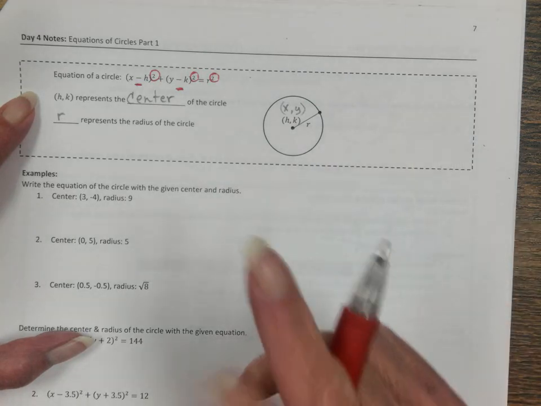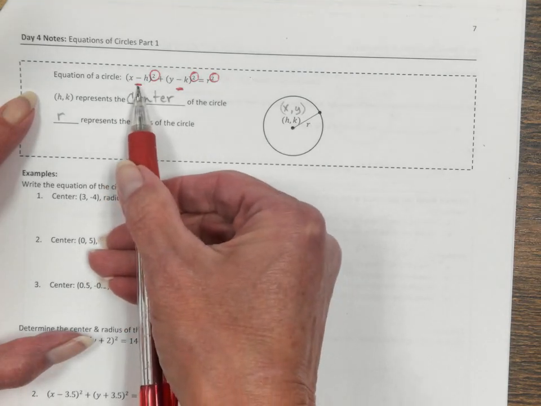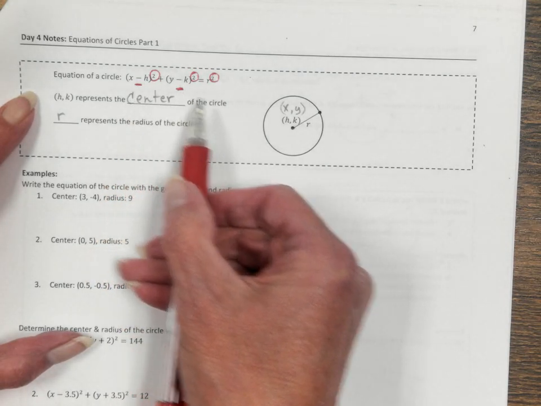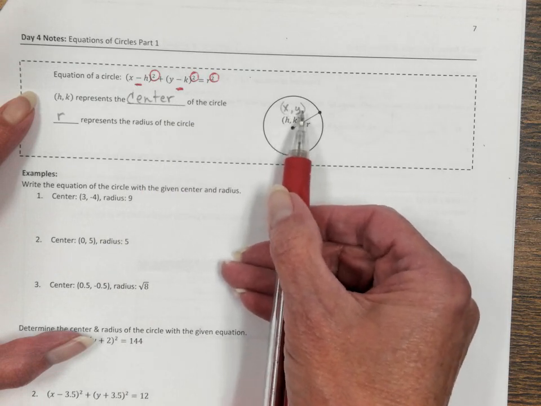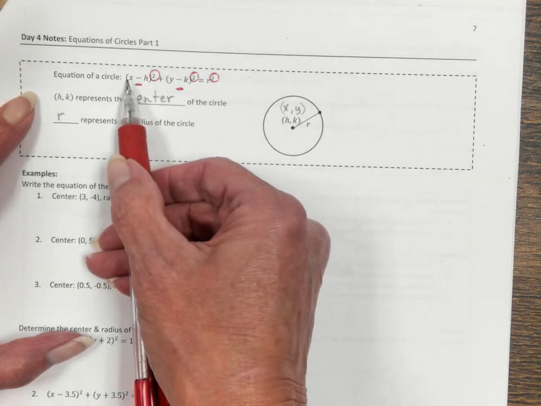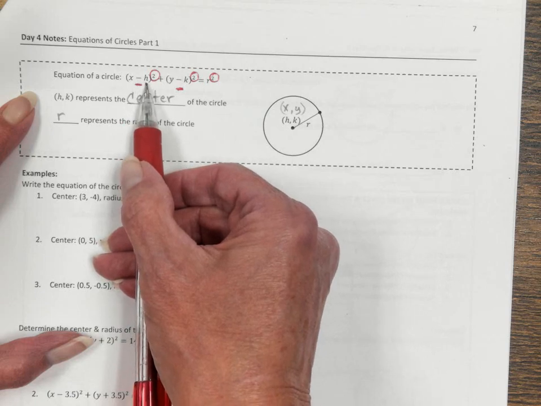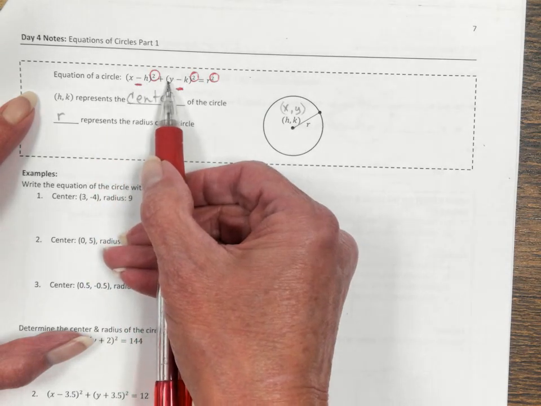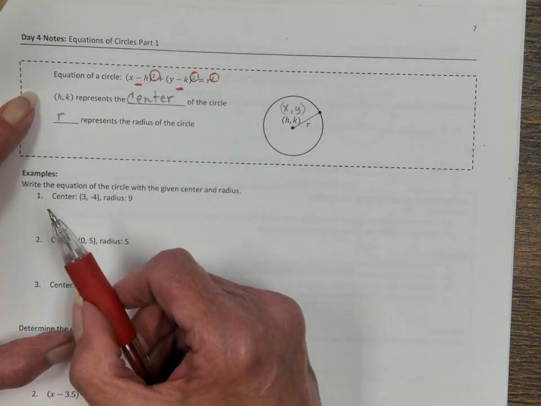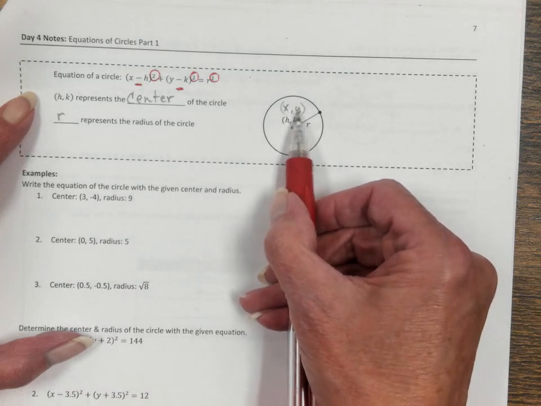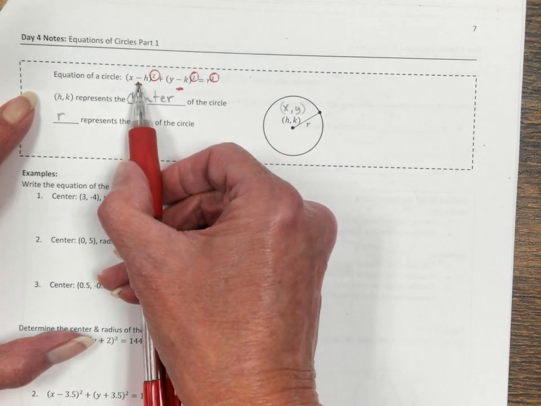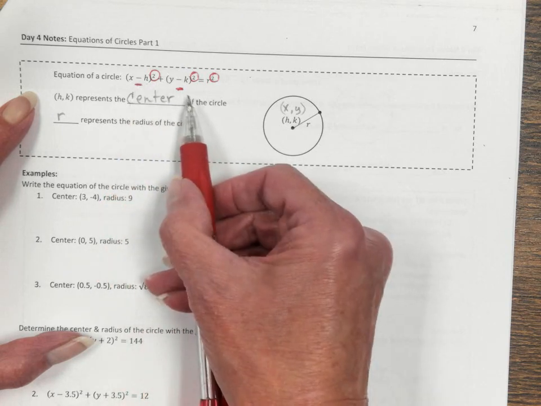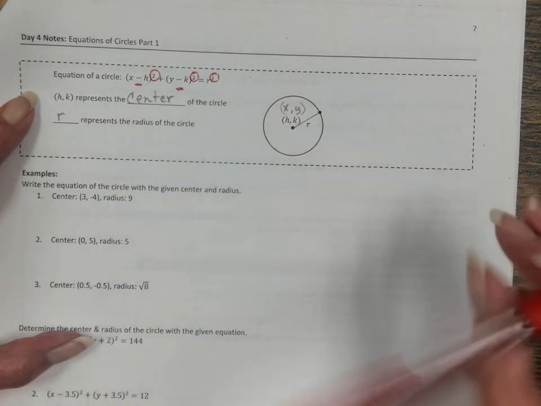Now then, the special thing about these negative numbers is that if x and y are positive numbers, then you are going to have x minus your x coordinate and y minus your y coordinate. But if either of these coordinates are negative, that's going to make this positive. Okay? Let me show you what I mean.